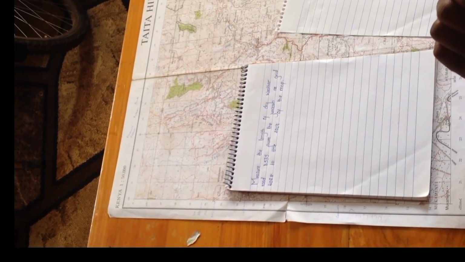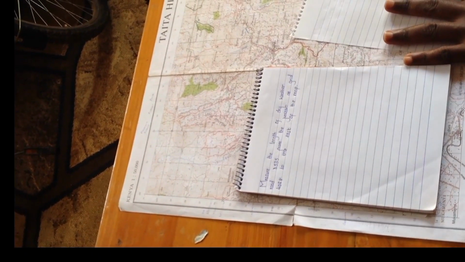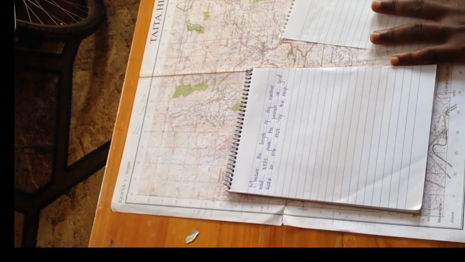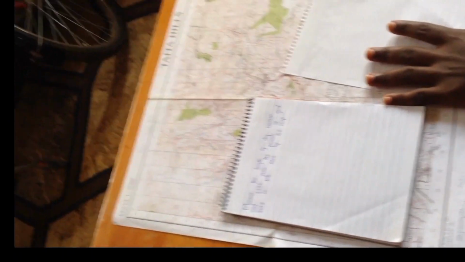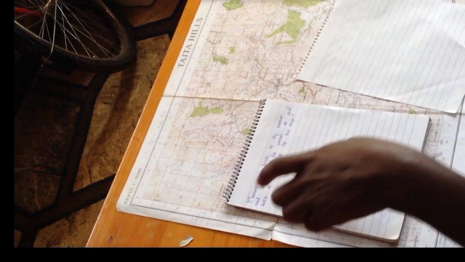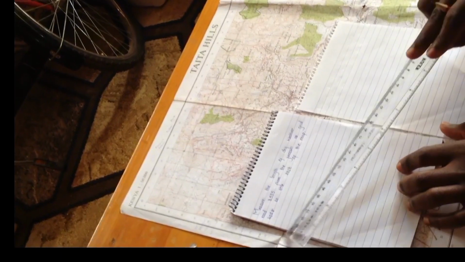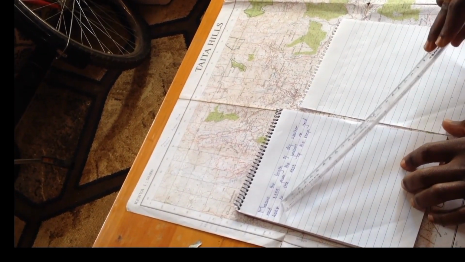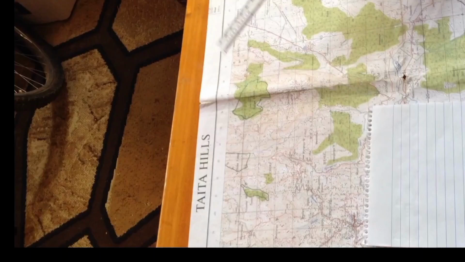Now let us locate the feature we have been told. When using the grid reference to locate a feature, that is the easiest. When reading the grid reference, we start with the easting, followed by the northing. We have been told 4028.